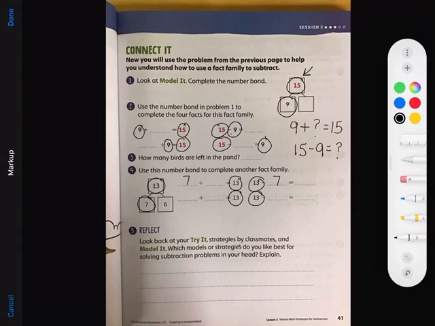Number 5 says, looking at these strategies, which models or strategies do you like best for solving subtraction problems? You can look back at your math pages and see, do you like using fact families? Do you like using the number line? Do you like counting back? Write down which one you like best and why. And then that's it for that page.